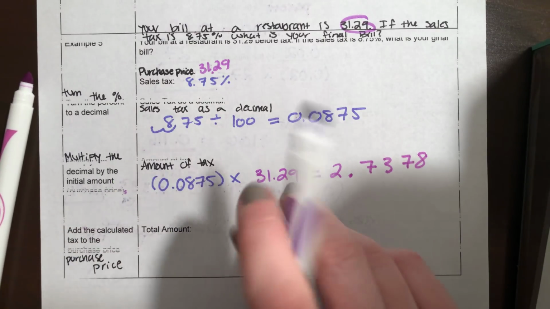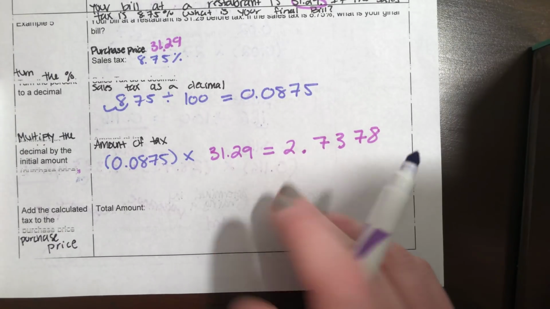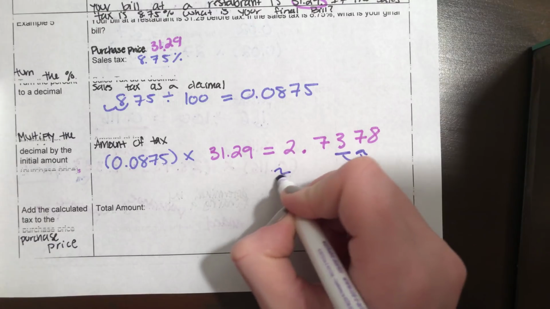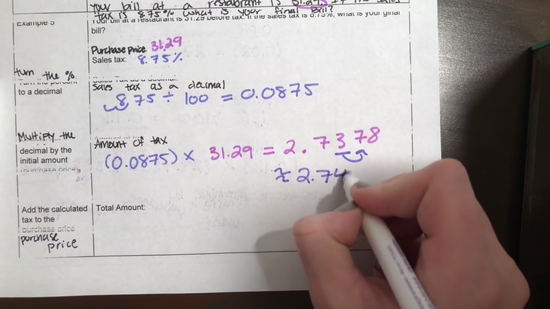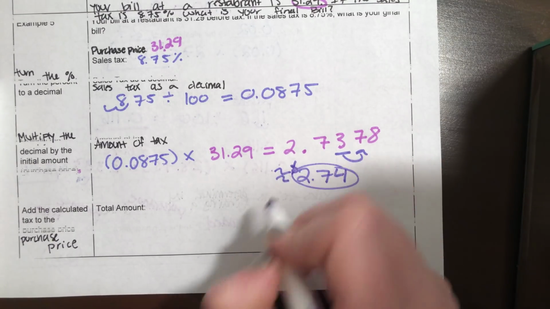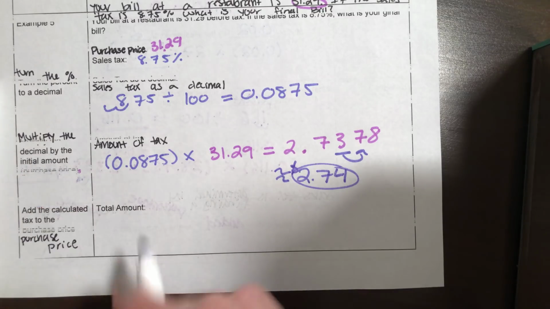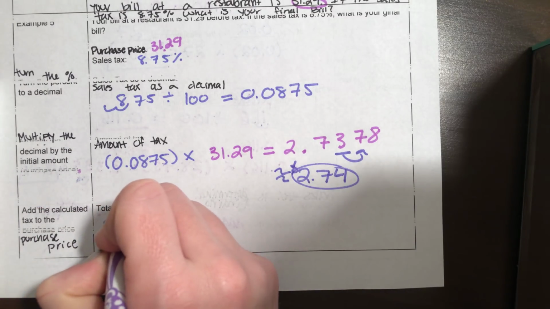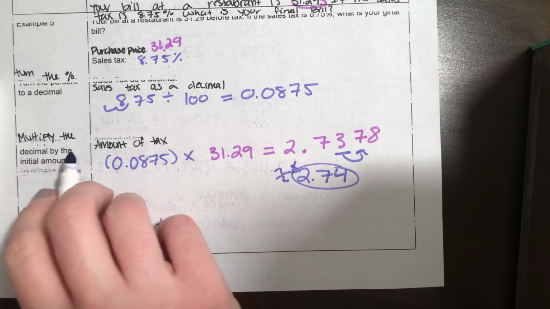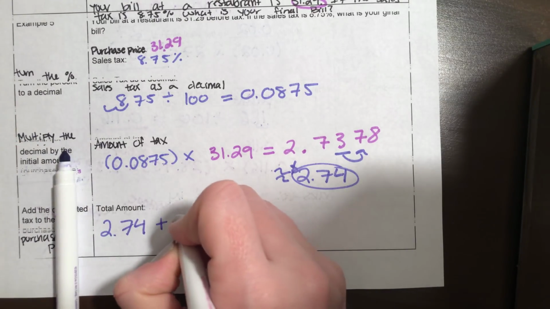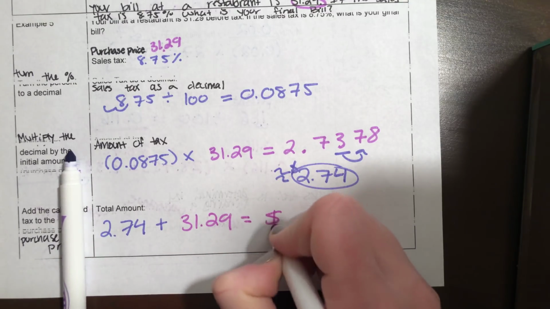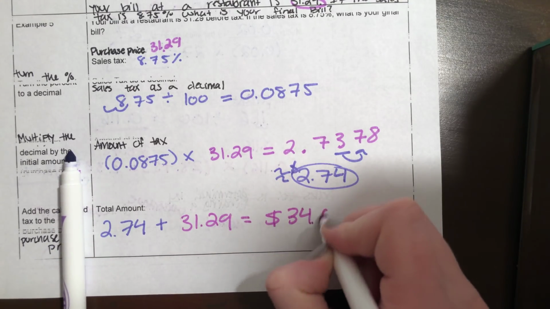But again, I need to round to the nearest hundredths place. I round up to 2.74 is my tax. My total amount is found by taking my tax amount and adding it to my purchase price for a grand total of $34.03.